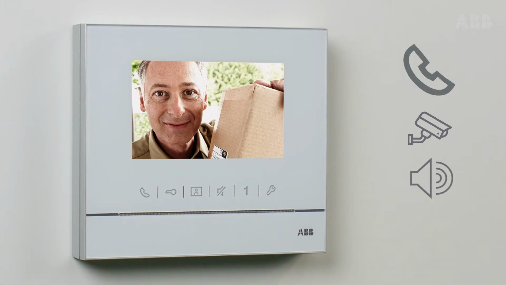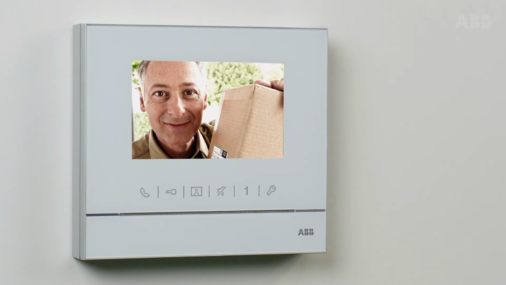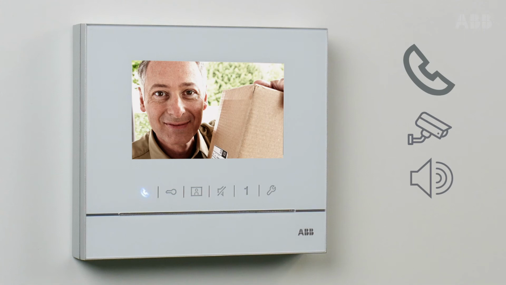To communicate with the outside in surveillance mode, press the telephone button. You can now be heard outside. To end the call, press the telephone button again. When you receive a call, use the telephone button to answer it. The camera and the audio module are activated and you can see and hear the person on the other end.